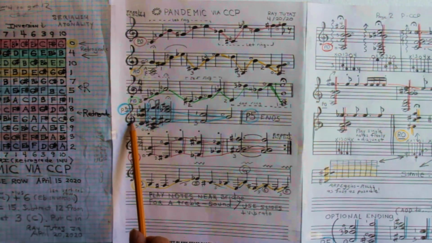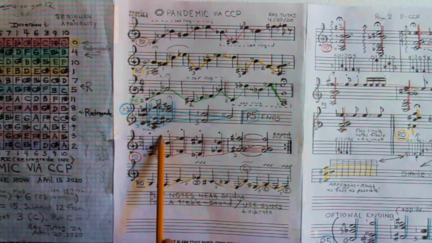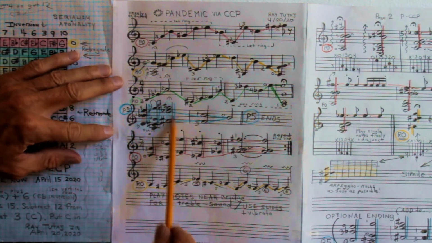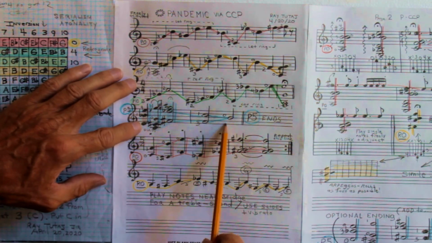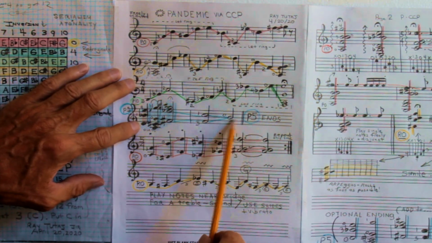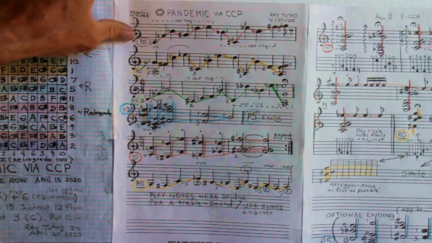So here in P5, highlighted in blue, here's where I use clusters of notes, and they come up with that, and I come up with that, and I end there. So P5 ends there. I've used up all of the notes, the 12 notes.